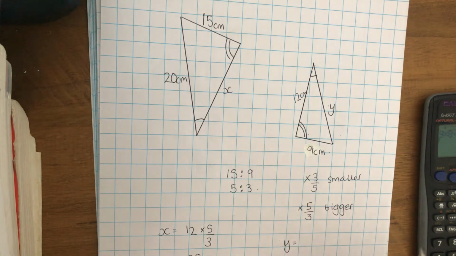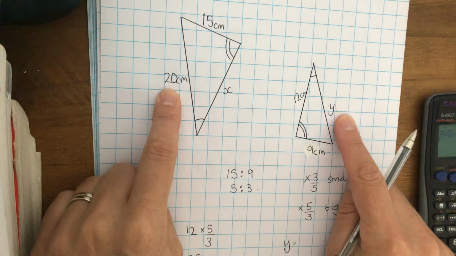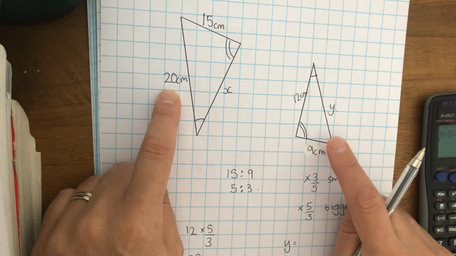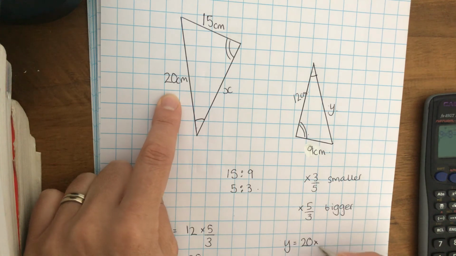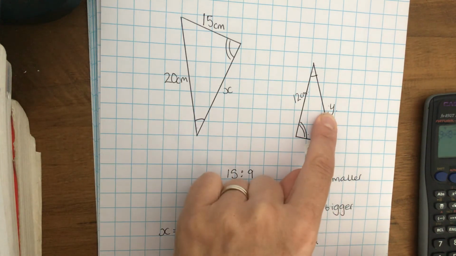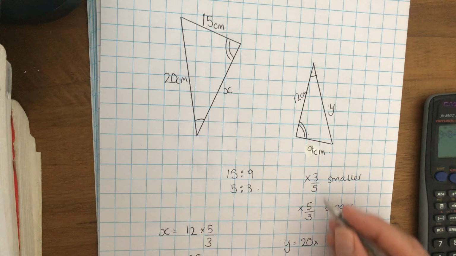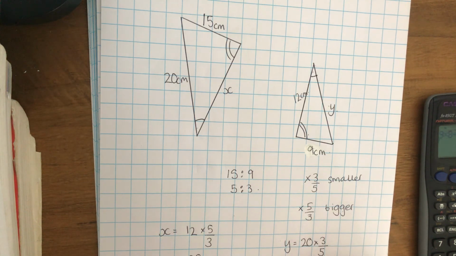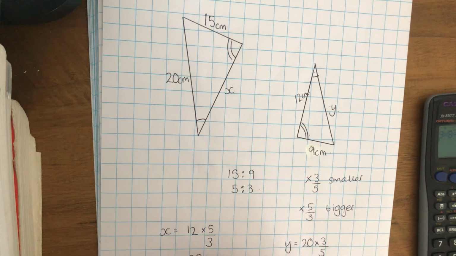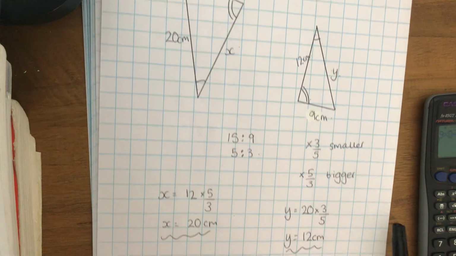Y, if I'm asked for y, that corresponds with the 20, 1 marking, no markings, so it's 20. Now I'm going to find the answer that's going to be smaller. It's a smaller shape, so I put the smaller number on top. 3 divided by 5. 20 times by 3 is 60, divided by 5 is 12 centimetres. Or 20 divided by 5 is 4, times by 3 is 12 centimetres. Okay, you can have a go at the workings now.